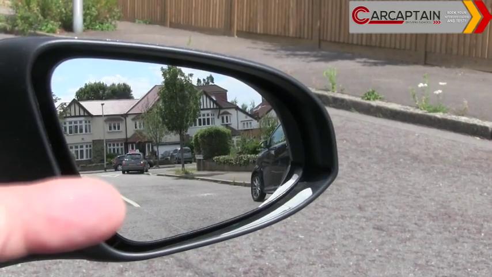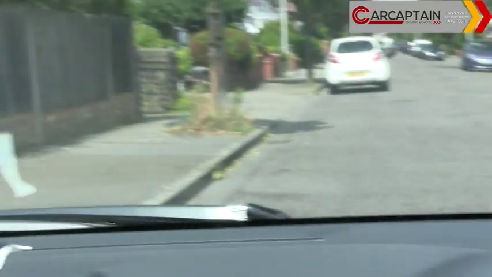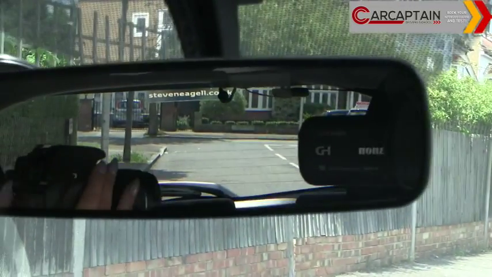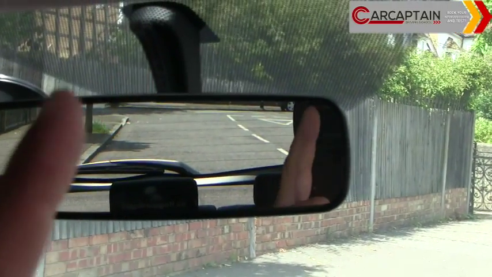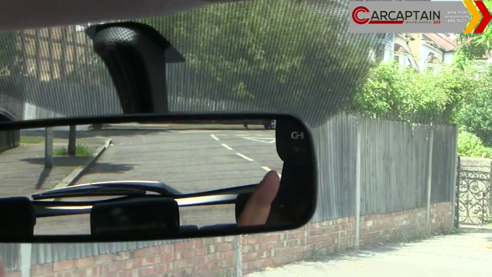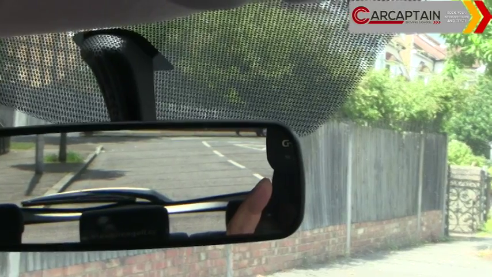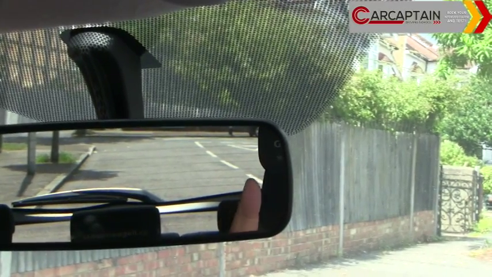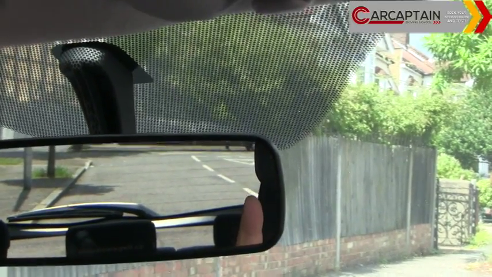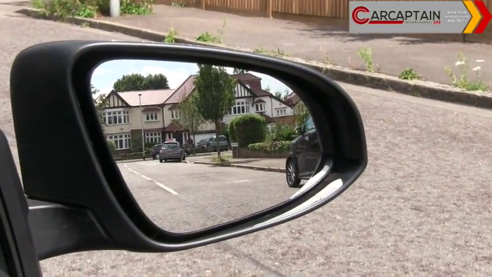Now if we turn and look at our main mirror, you can just see that little white line leading up to the end of the road visible in the main mirror. So there is overlap between this main mirror and the side mirror when it's set correctly.